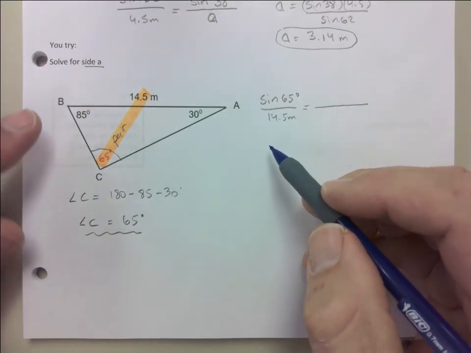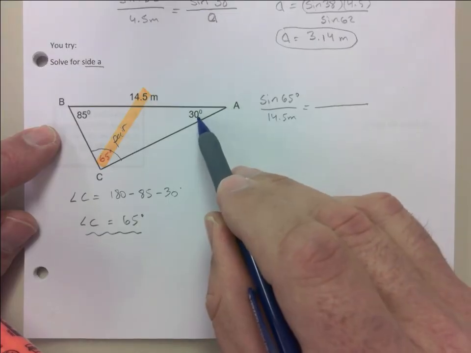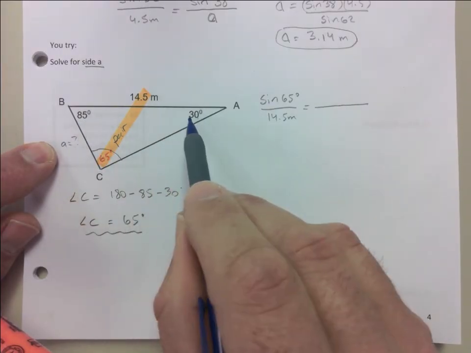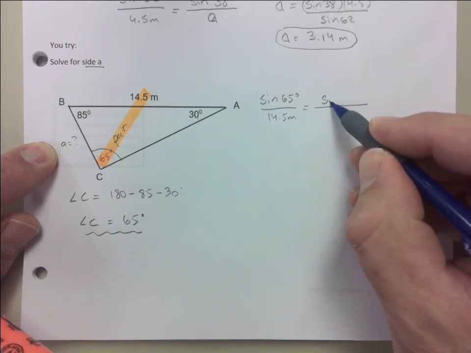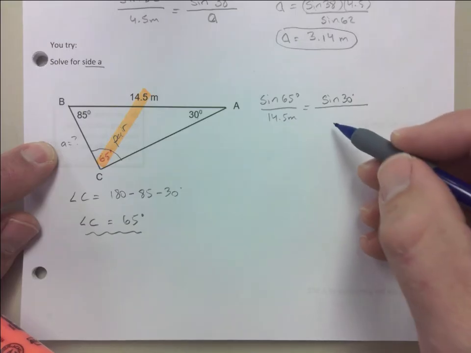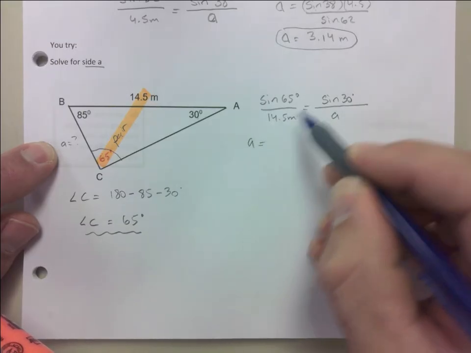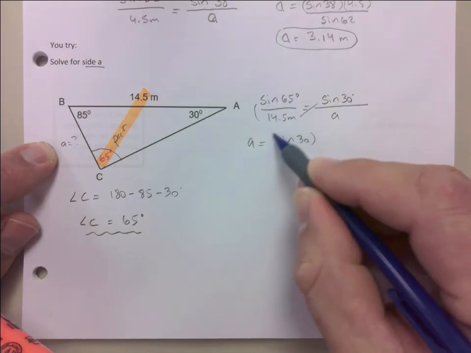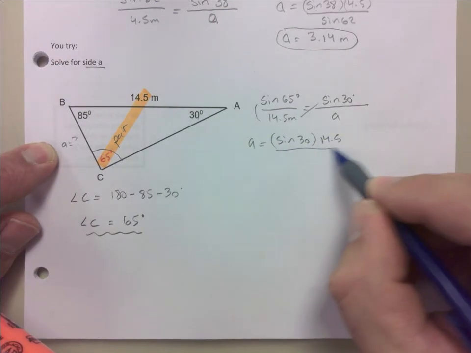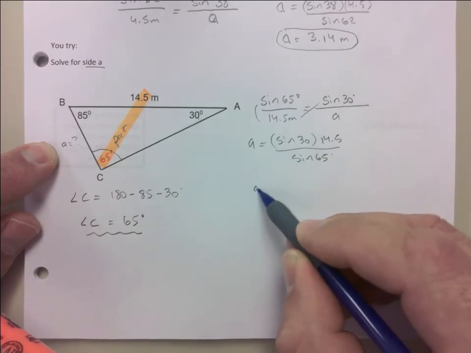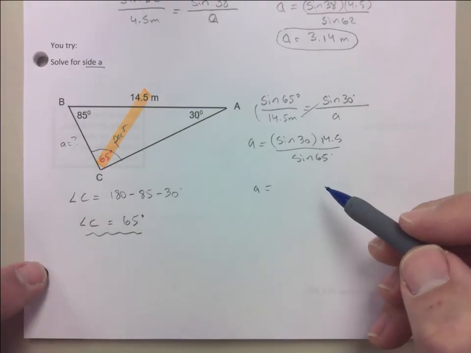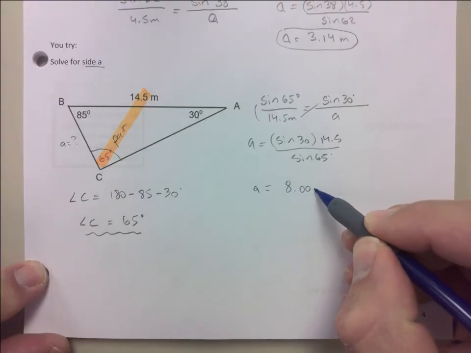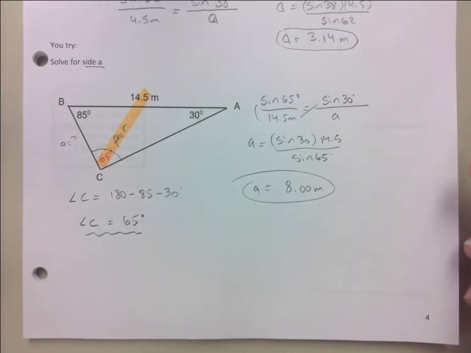And then if you want to solve for side A, you got to use angle A, right, to solve for this. That's what you want. You have options here. You got to pick the 30, okay? And so that's side A across from it. So you go A is equal to this times this divided by that. So it's sine of 30 times 14.5 divided by sine of 65. So you multiply and divide, you get 8, right? I think it rounds to 8 meters exactly. And so there you have that.